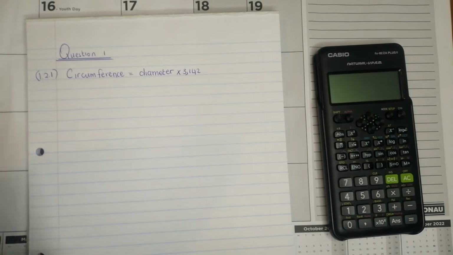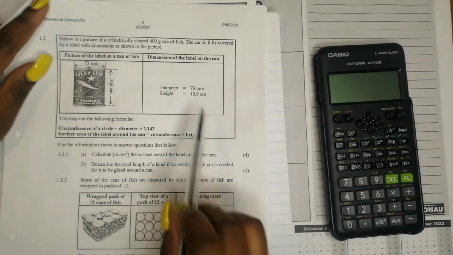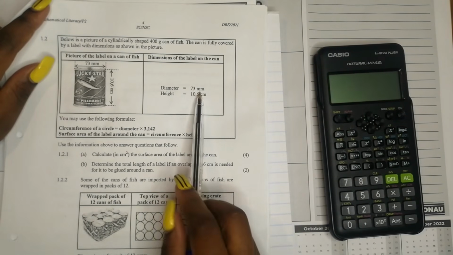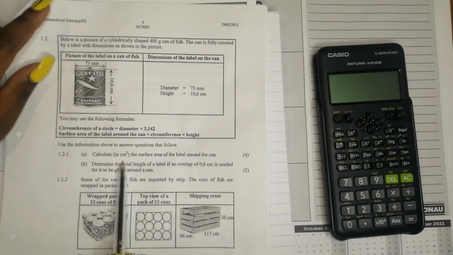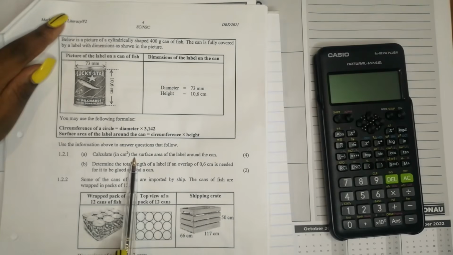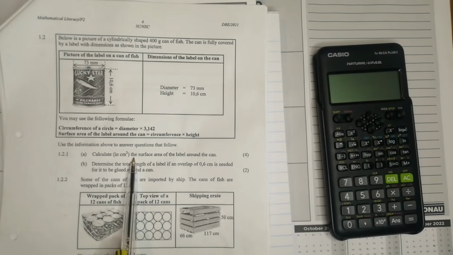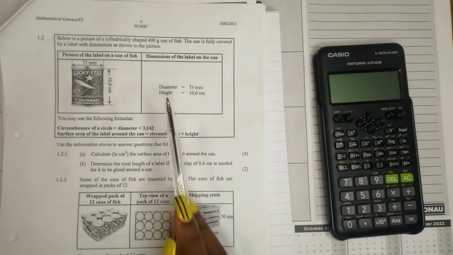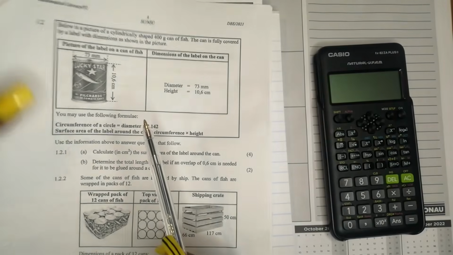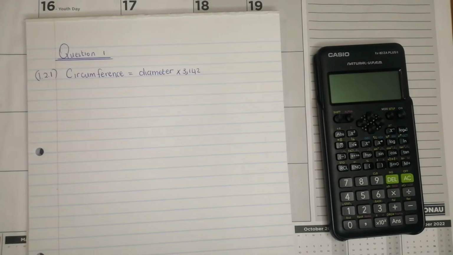And then, guys, what are we noticing here? The diameter is in millimeters, right? And they're telling us that we need to calculate it in centimeters squared. That means that we need to have our units in centimeters and not in millimeters, right? So how do we convert from millimeters to centimeters, right?